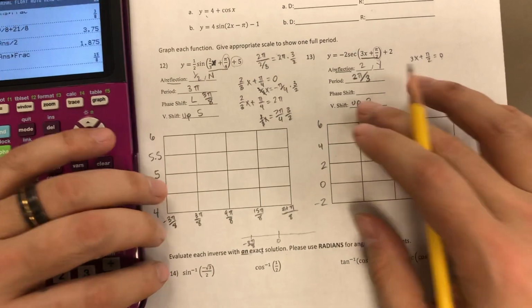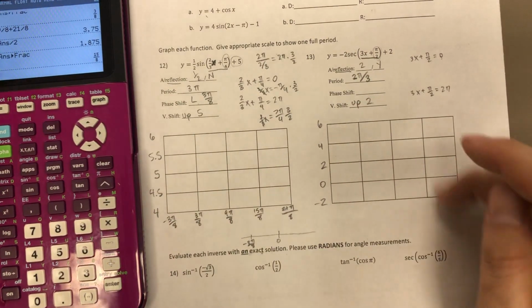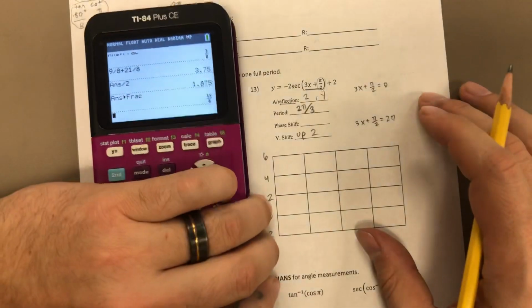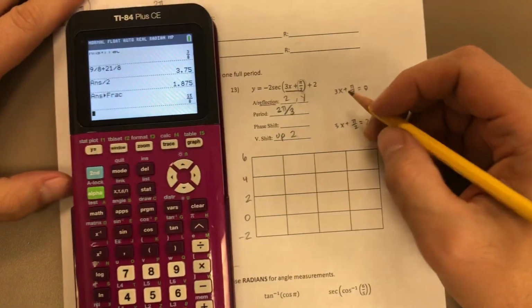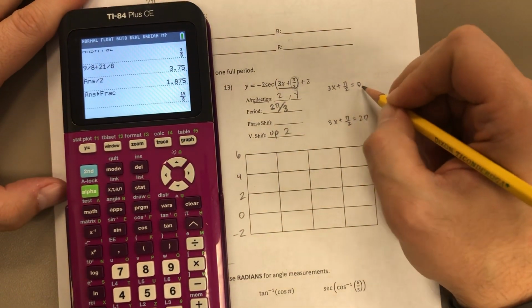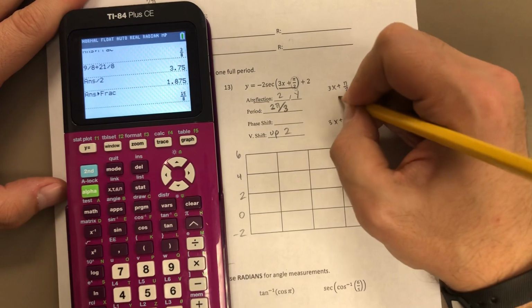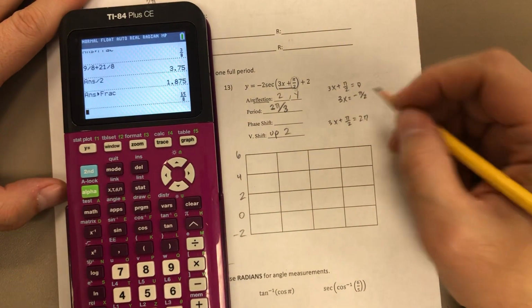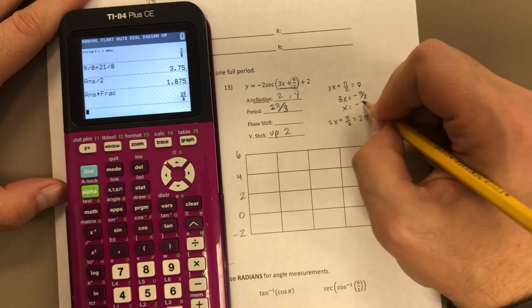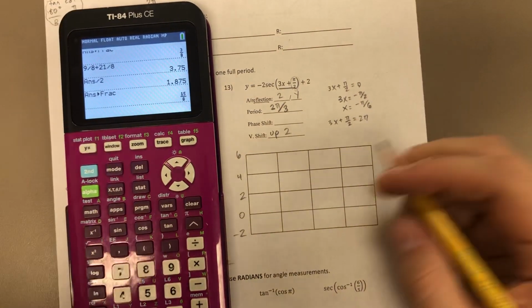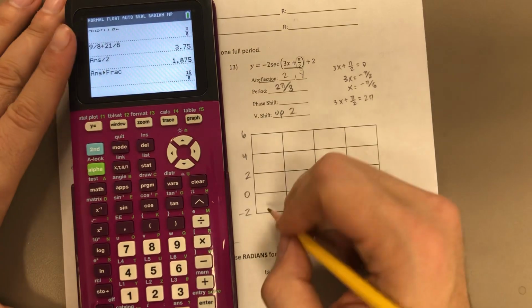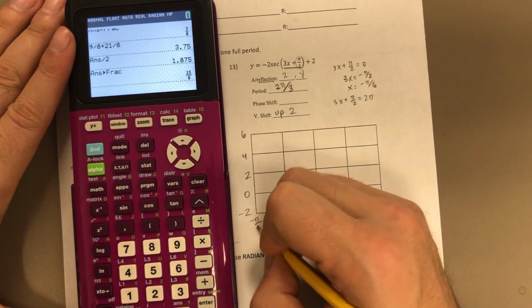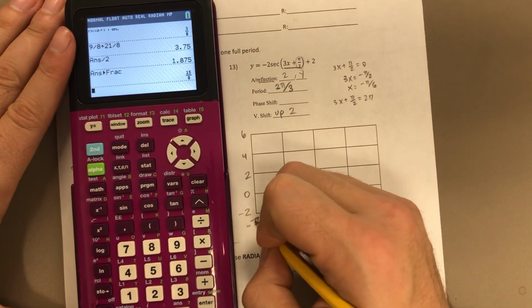You can do the same thing for the phase shift in the x-axis over here. So I'm going to write up the x-axis as well real quick. So solving this one, 3x plus pi over 2 equals 0. If I subtract pi over 2 from both sides, I get 3x equals negative pi over 2. Then if I divide both sides by 3, I get x is equal to negative pi over 6. So that's going to be my very first number that I put on the x-axis, negative pi over 6. I'll make sure I have that negative established so you can see what I'm writing.